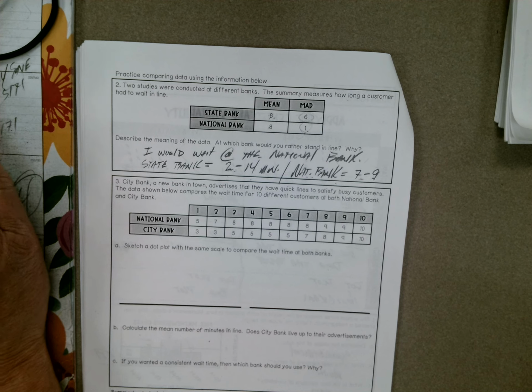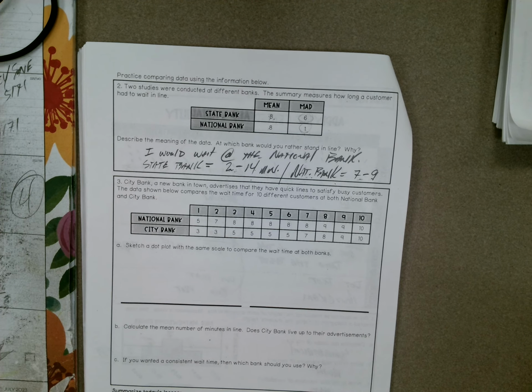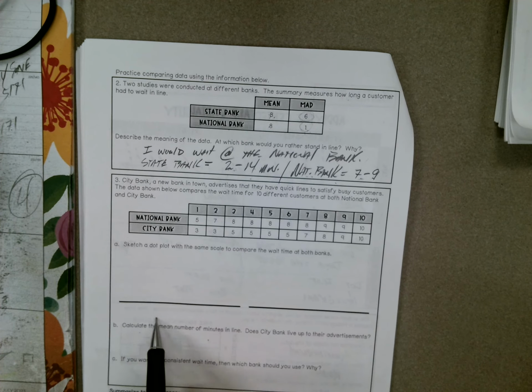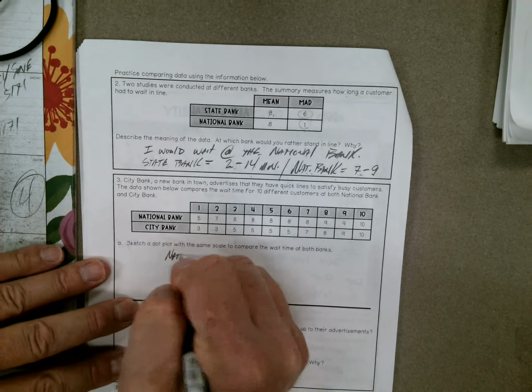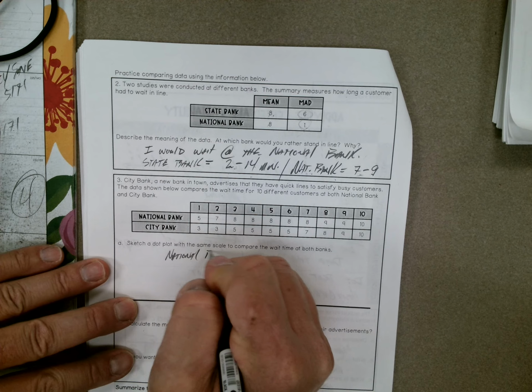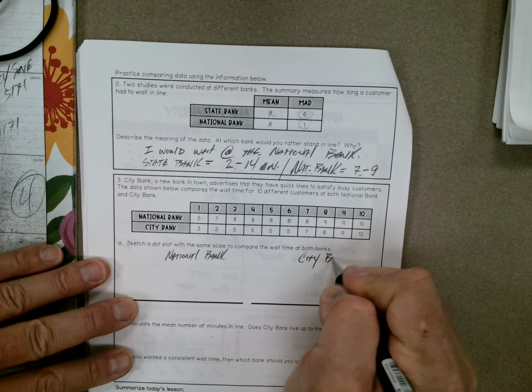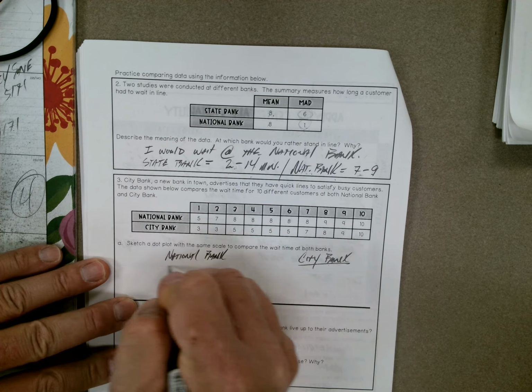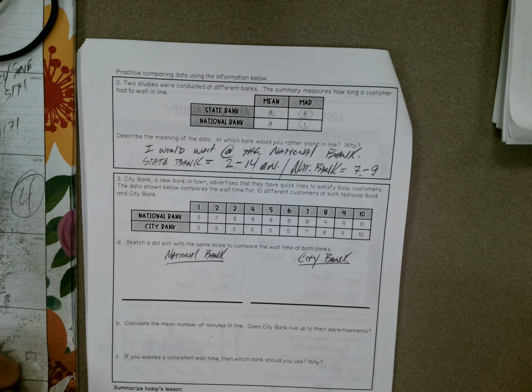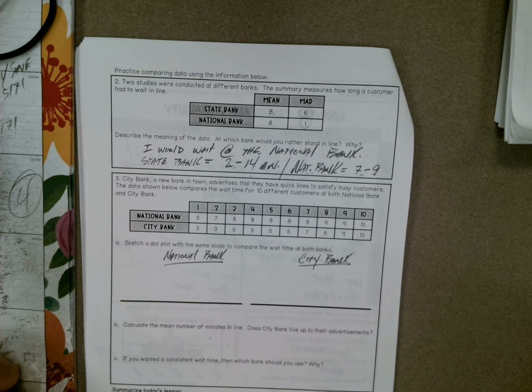Next up, we have to sketch a dot plot of both the National Bank and the City Bank. So let's call this National and let's call this City. And it looks like I have numbers from, I don't know, 3 to 10 or so.